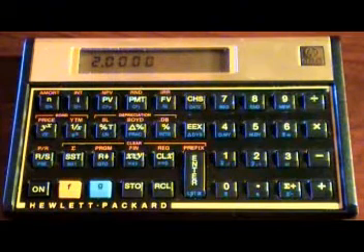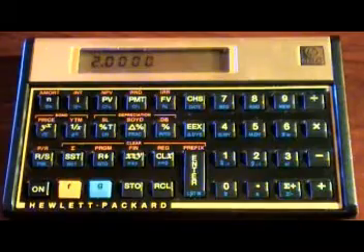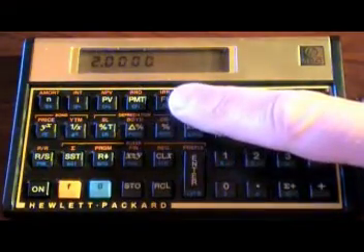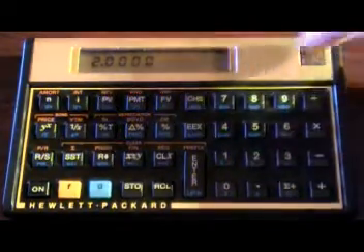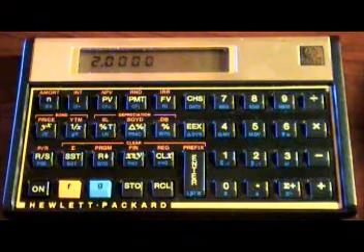So for example, if you had a cash flow occurring 6 years in a row, instead of having to put that in manually 6 times, you can put 6 in the N sub J button, and the calculator knows that cash flow occurs 6 times in a row.